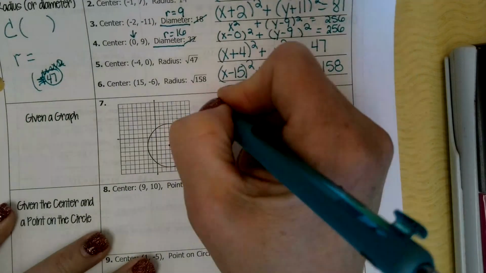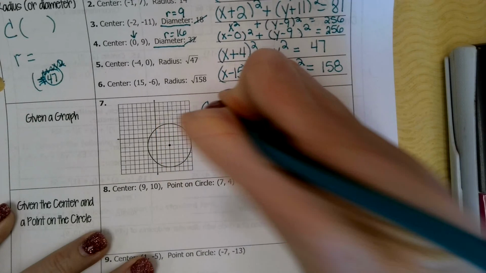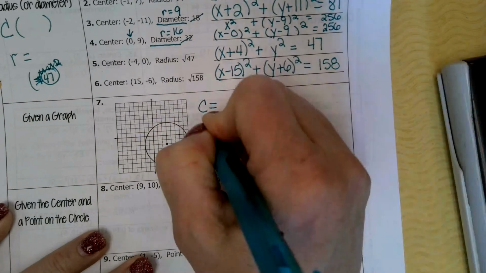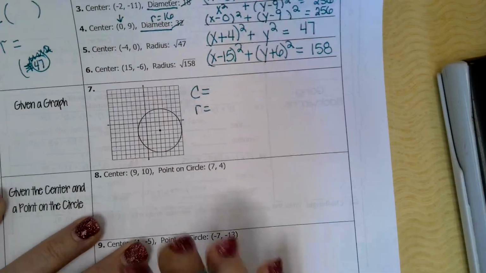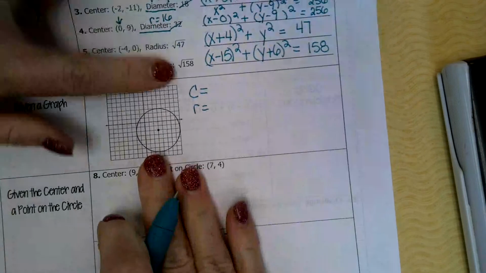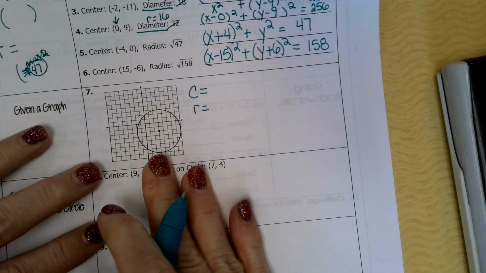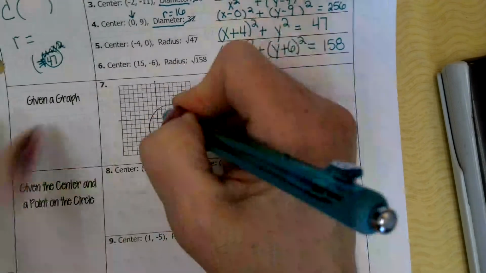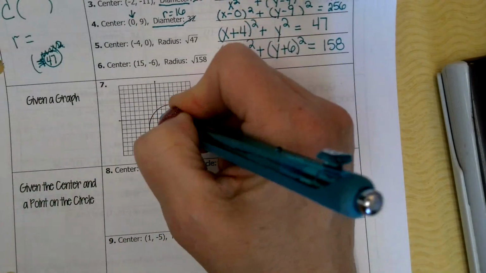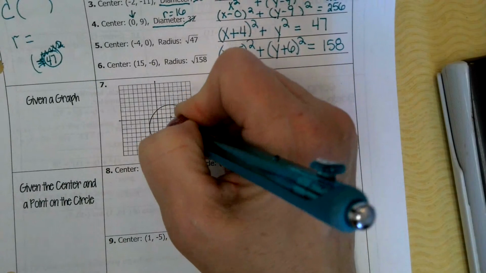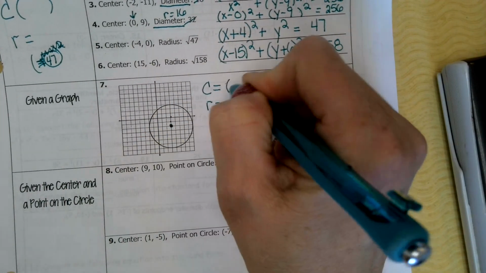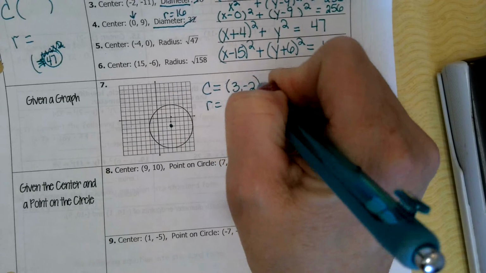Okay, number 7. It is the same instructions. What do I need to write the equation of the circle? I need the center and I need the radius. Well, they have not given us the problem like these. They've given us a picture. So what is the center? Well, we're going to count the center. And the center is going to be over 1, 2, 3, and down 2. So that point is 3, negative 2.